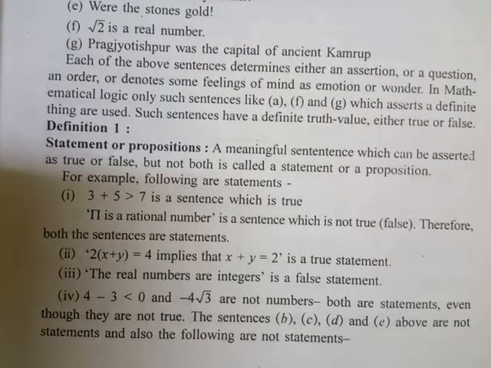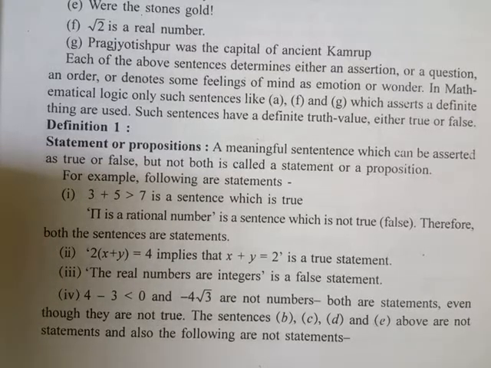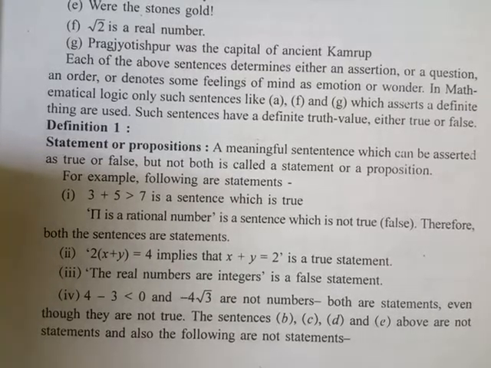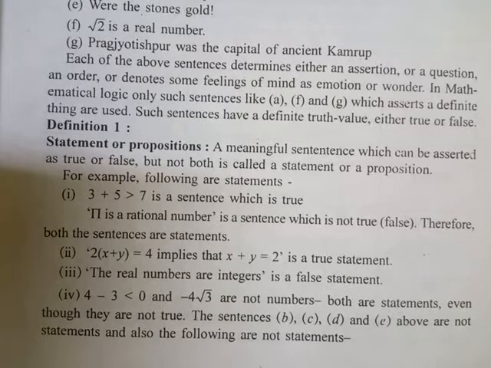Now look student, the next one, definition: statement or propositions. A meaningful statement which can be asserted as true or false, which can be written in the form of true or false, both not, is called a statement or a proposition. For example, 3 plus 5 is 8. 8 is bigger than 7 is a sentence which is true. We know that because 3 plus 5 is 8. 8 is bigger than 7. It is a true sentence.